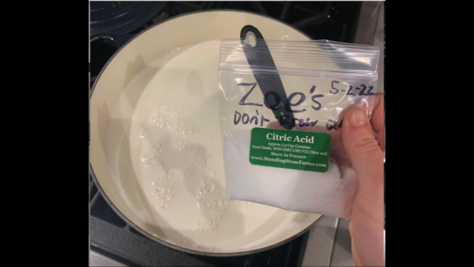My first step in making the cheese was adding the citric acid to the milk. The citric acid has a pH of 2.2, which is much lower than the milk's pH of about 6.8. By adding it to the milk, the overall pH lowers.